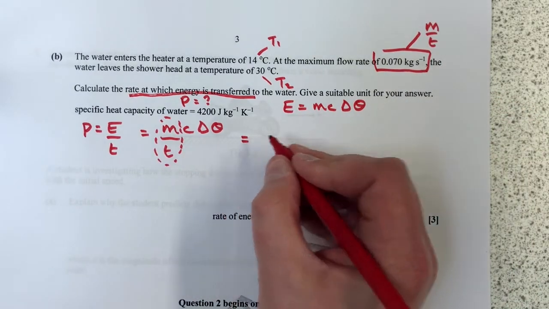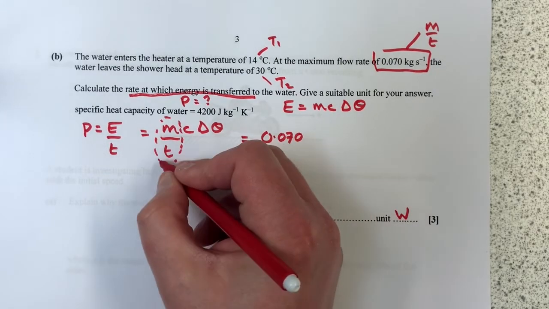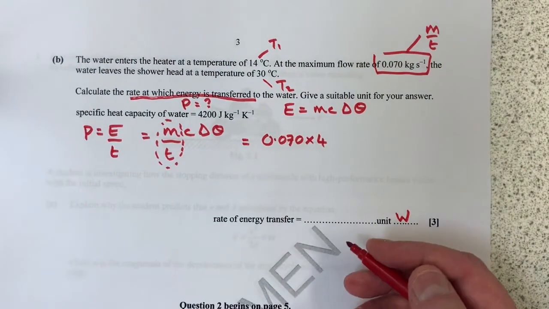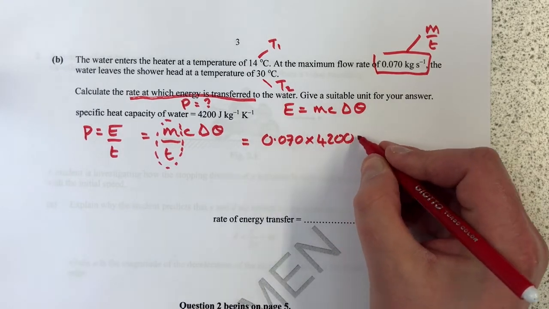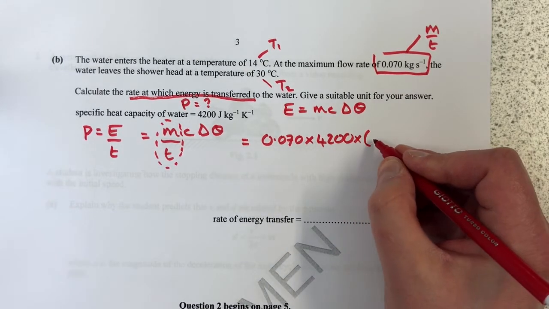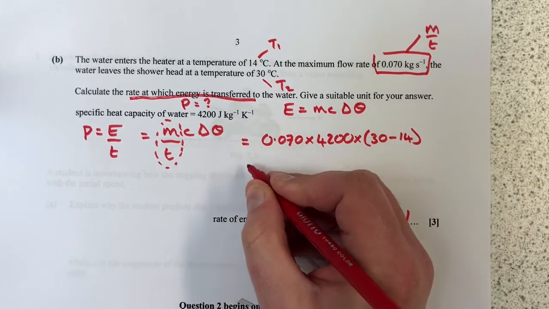So plugging in the numbers, I'm going to be putting in 0.070 to represent that entire bit there, times the specific heat capacity of water, 4,200, times by the temperature change, 30 minus 14, close brackets.